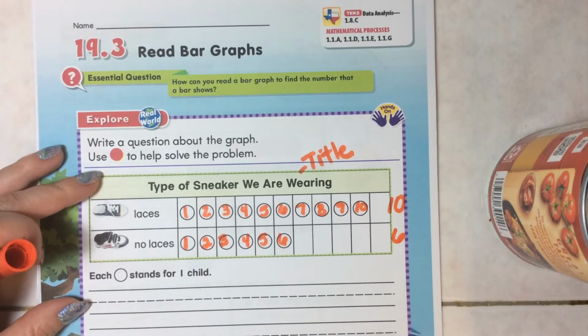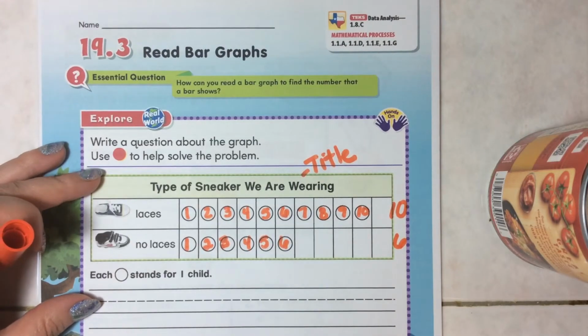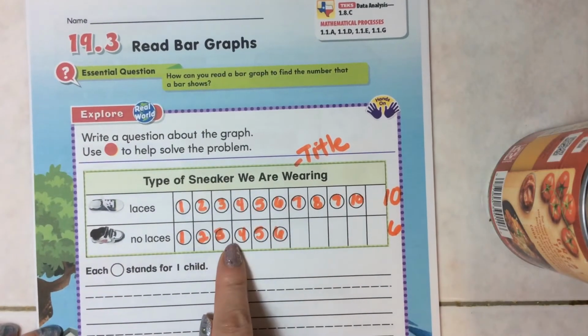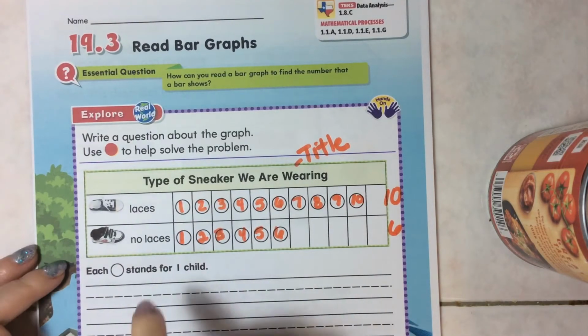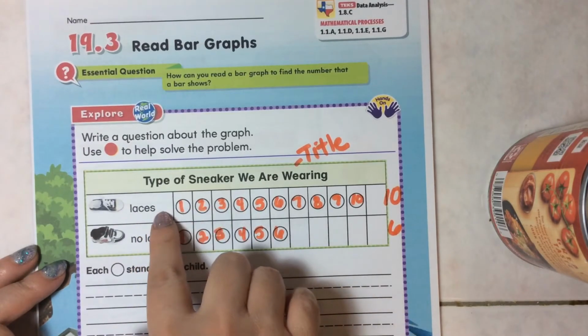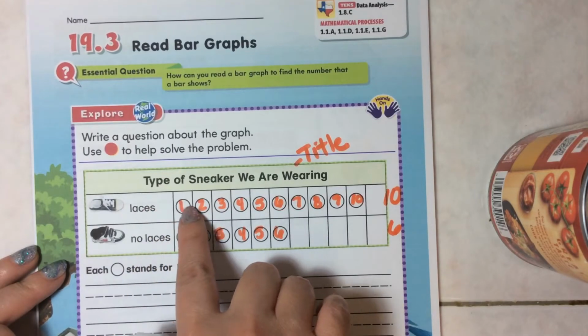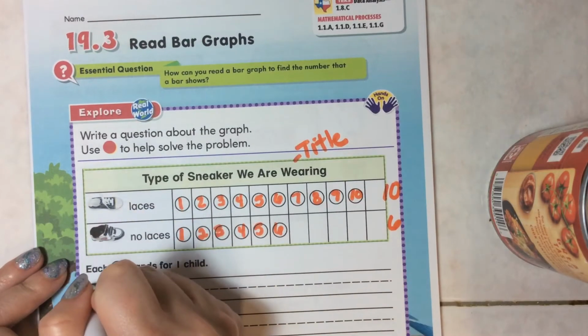Okay. Now Emma's class made this picture graph. What question could Emma's class answer using this graph? Okay, so we can come up with any question. Okay, so think in your head, what could be a question that we could ask now that we have this information? Okay, well, one question we could ask is, how many students were wearing sneakers with laces? So we can write that here.